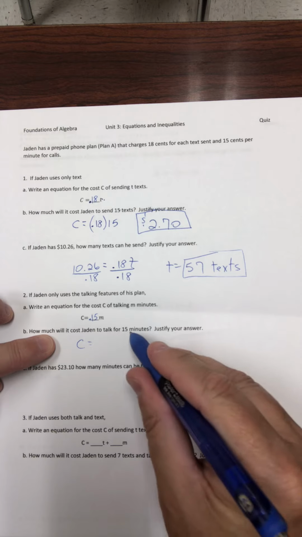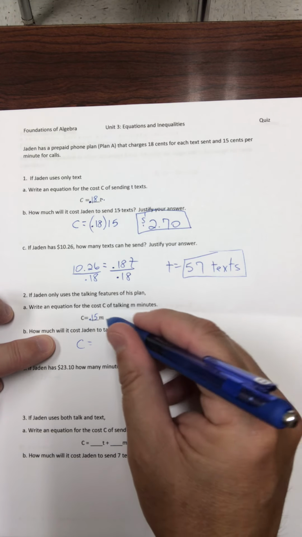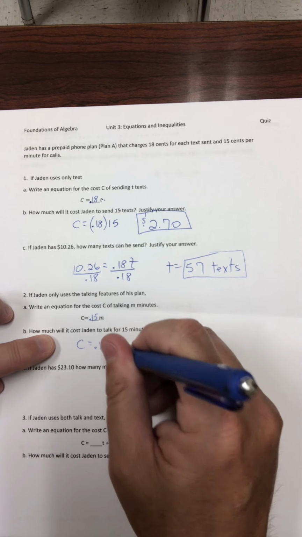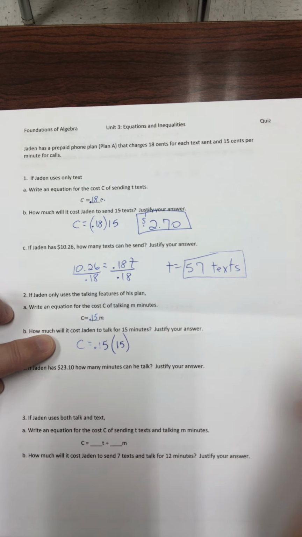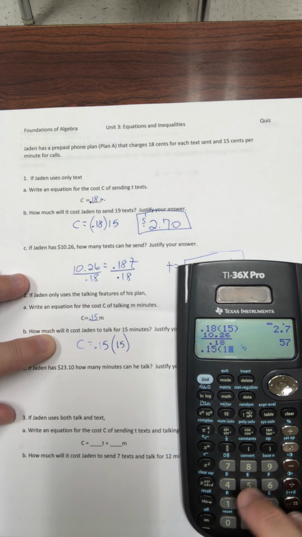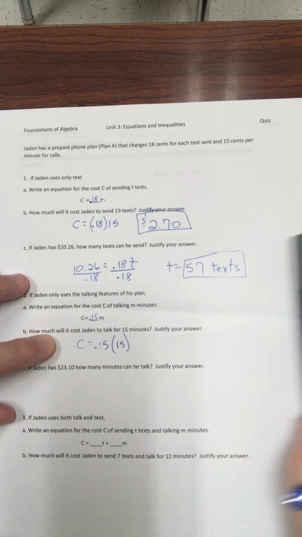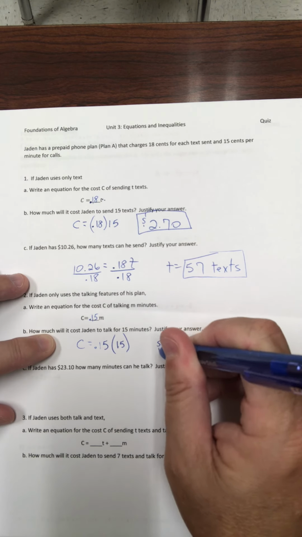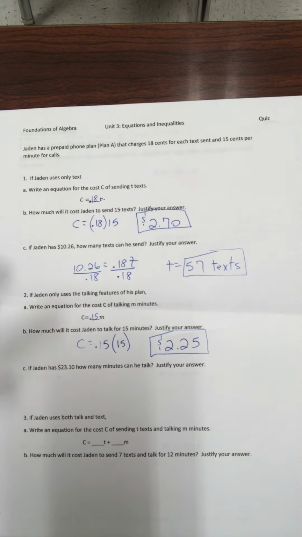So now I'm taking 15 and plugging it into that M right there. That gives me 0.15 times 15 for 15 minutes. I'll punch that into my calculator. And that's going to give me $2.25. Again, make sure you tell me it's dollars and not just 2.25.